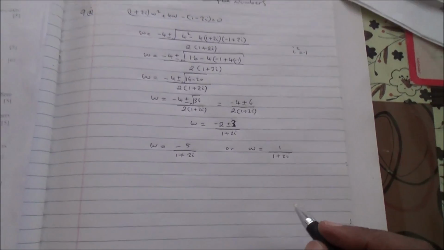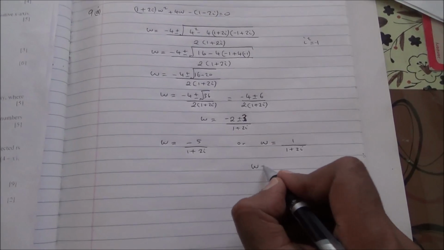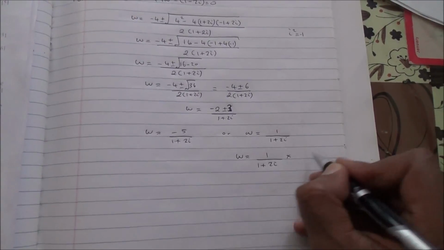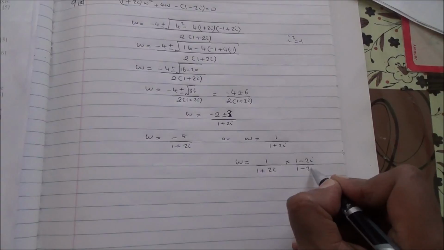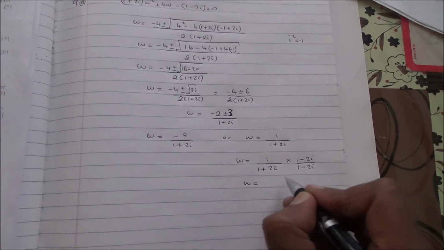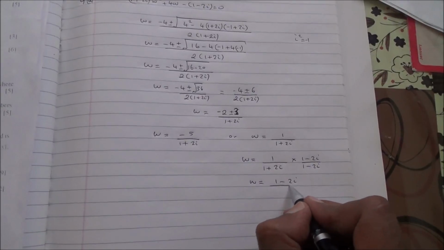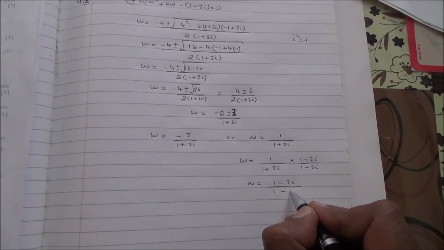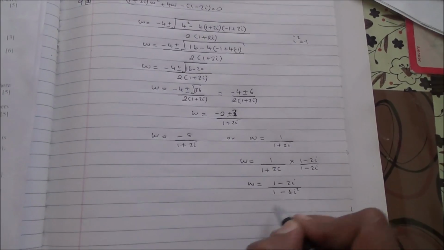So let's work with this one here. I can say w is equal to 1 over 1 plus 2i times the conjugate of the denominator. So w is going to give us 1 minus 2i divided by 1 squared minus (2i) squared, which is 4i squared.